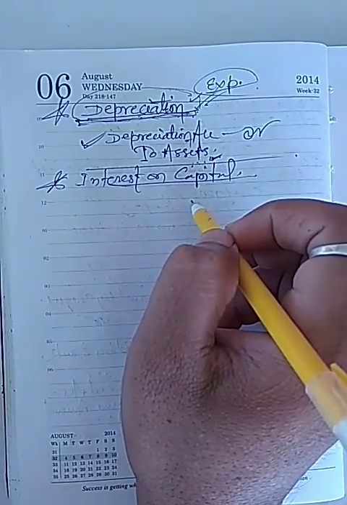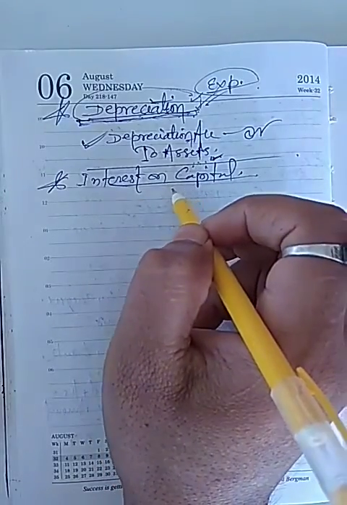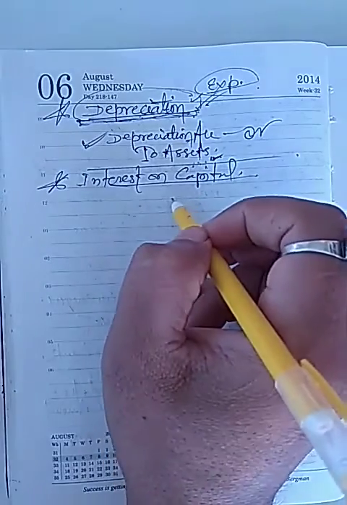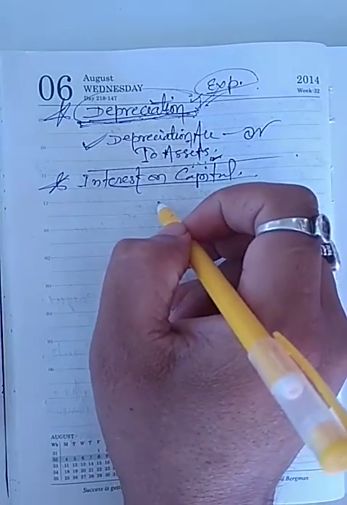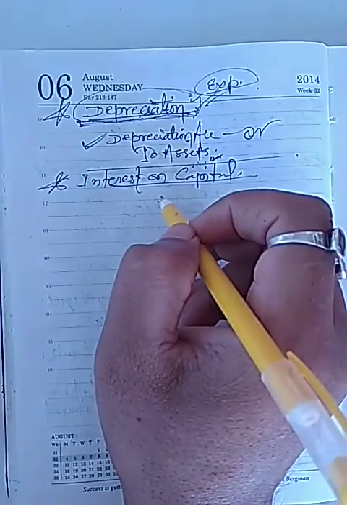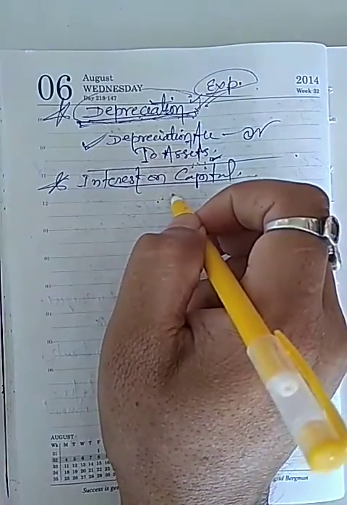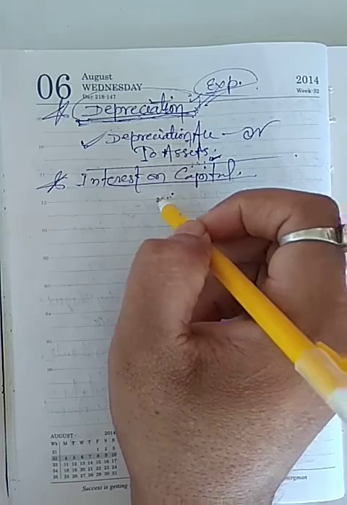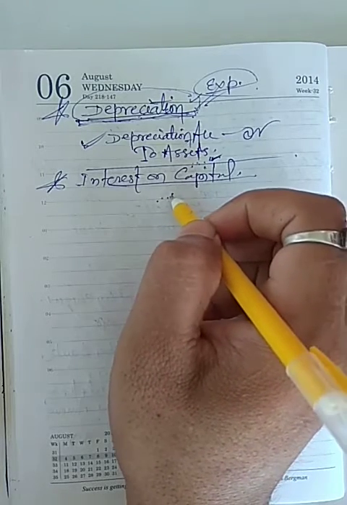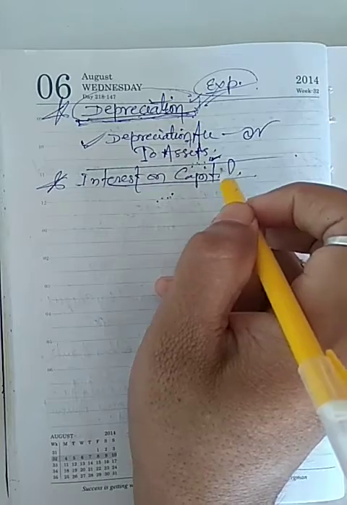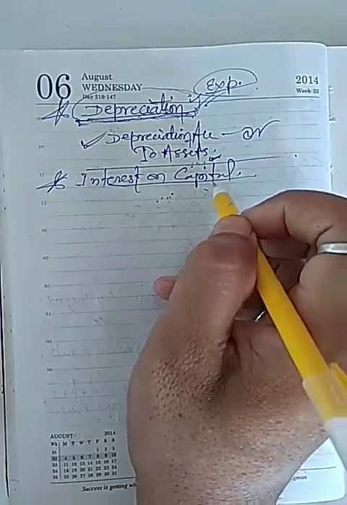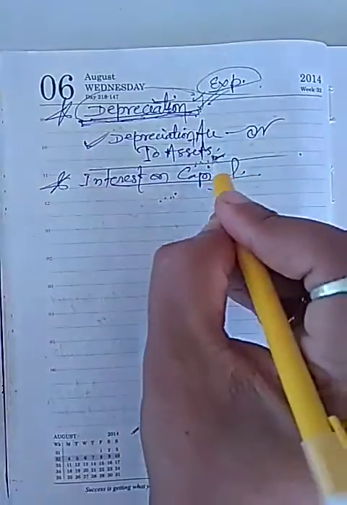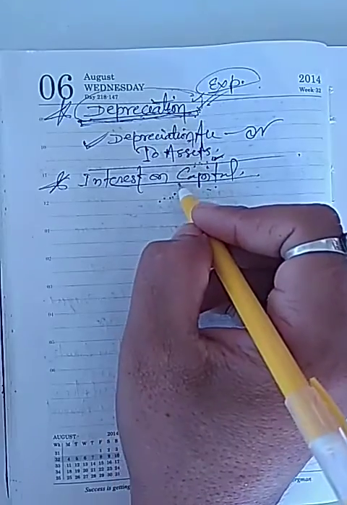Such interest is a loss from the point of view of the business, and therefore, according to the rule of nominal account, interest account is debited in the journal entry. The amount of such interest is a gain from the point of view of the proprietors, because proprietors invest capital in the business and take interest on capital from the business.